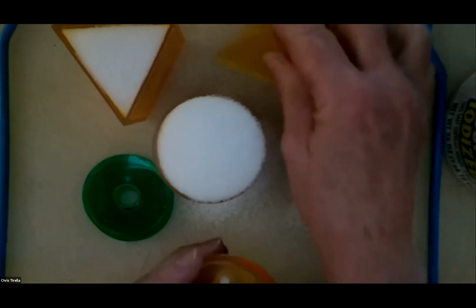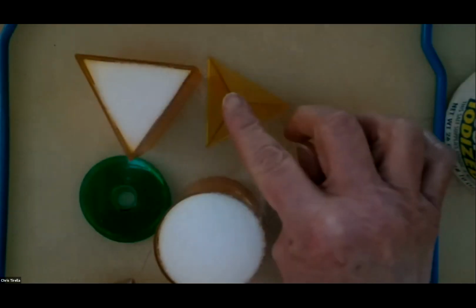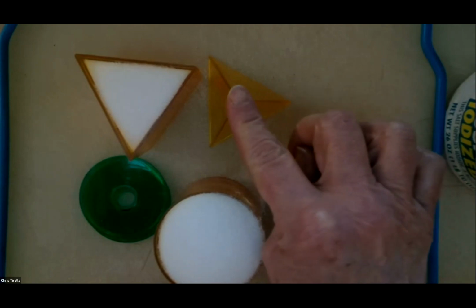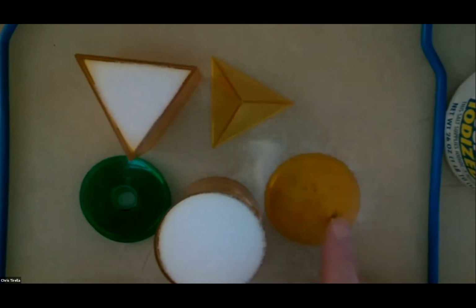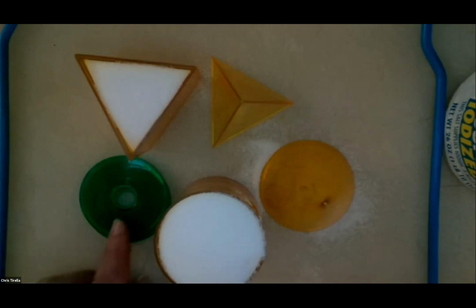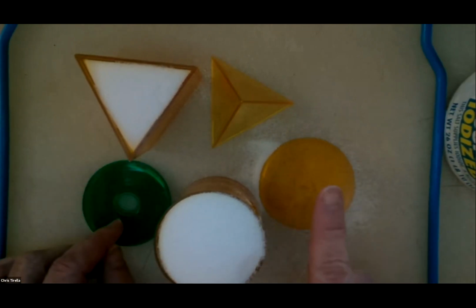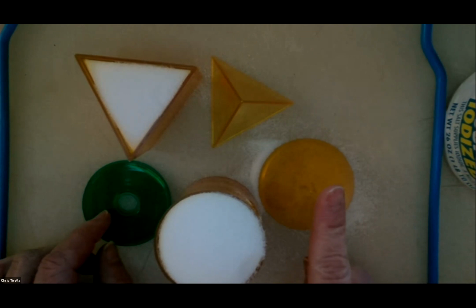And so notice that if the pyramid and the prism have the same base and the same height, it takes 3 pyramids to fill the prism. If the cone and the cylinder have the same base and the same height, it takes 3 cones to fill the cylinder.